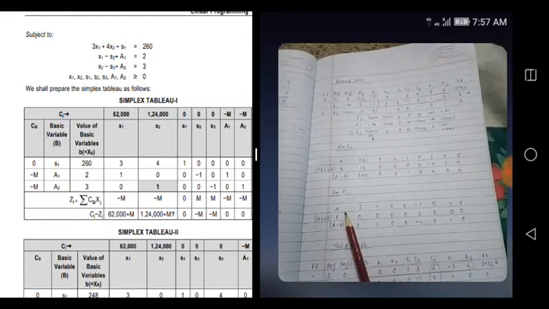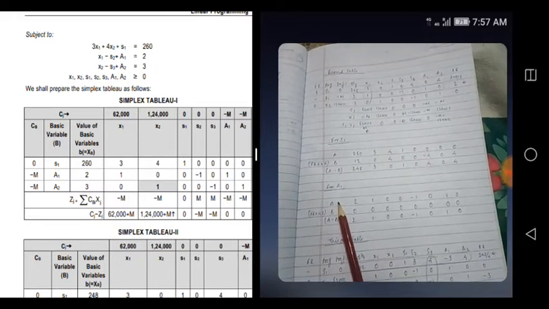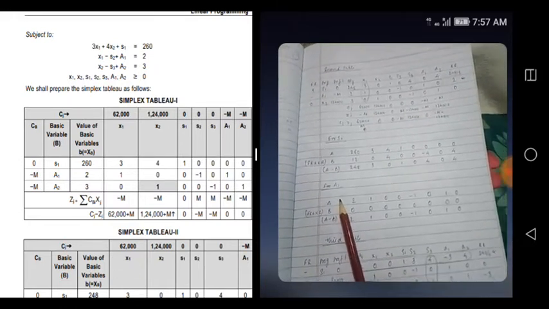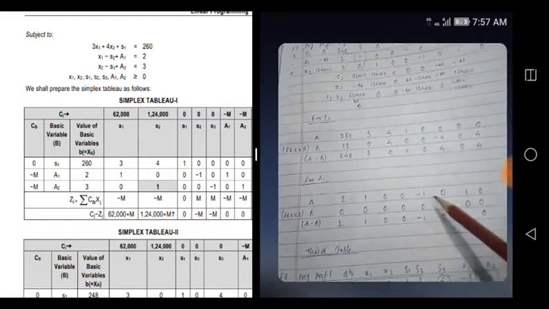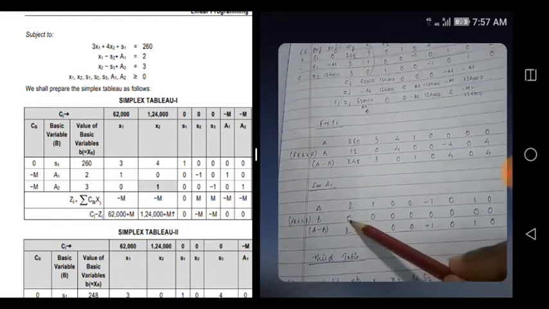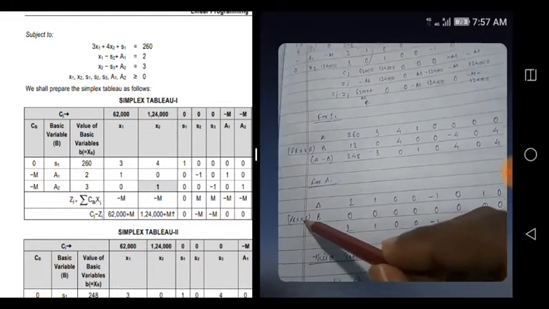For getting the value of A, you go back to the previous table, that is the first table, the value of A1. From quantity till A2, just copy paste: 2 1 0 0 0 minus 1 0 1 0. Then for B, fixed ratio into key row.